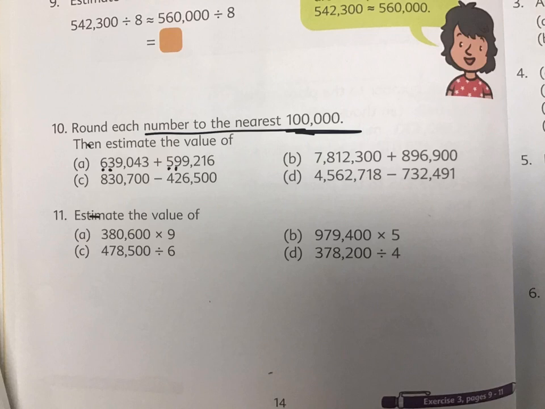Then here you're going to estimate the value. Do I want to multiply 38 times 9 or 38 times 10? You could do that. 38 times 10, or I would round that up to 400,000 times 9. 4 times 9, that we know that one easily. Now this one, does 6 go into 47? No, but I know it goes into 48 evenly. So 480,000 divided by 6.